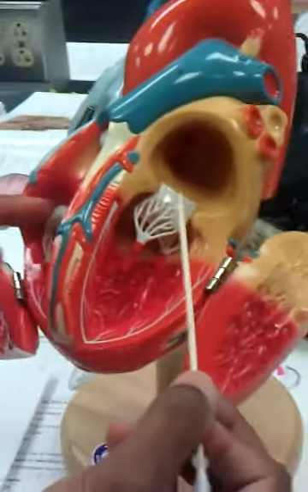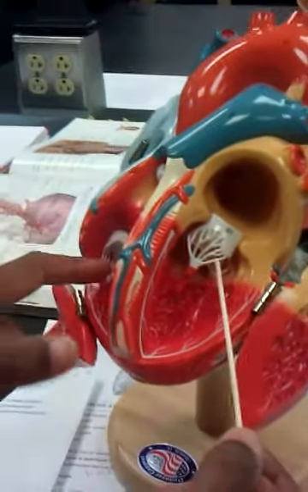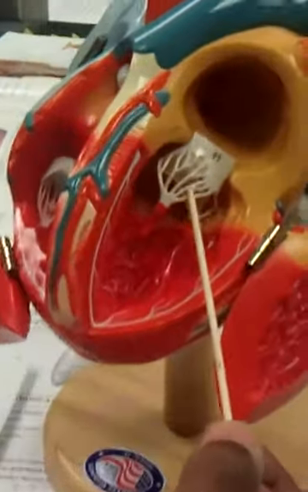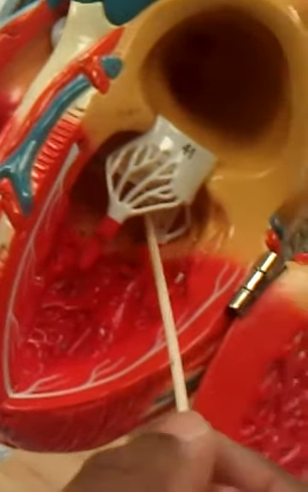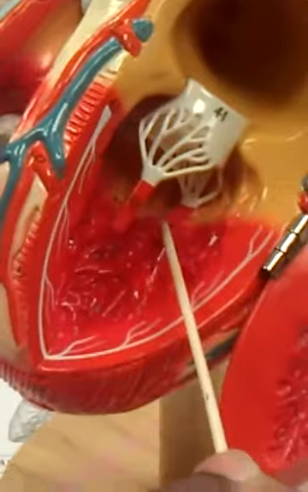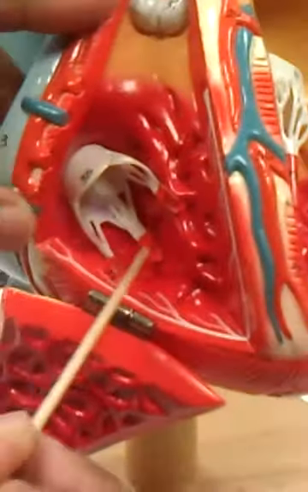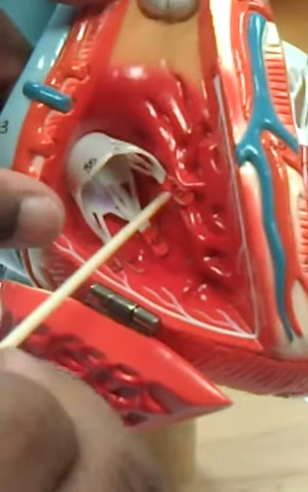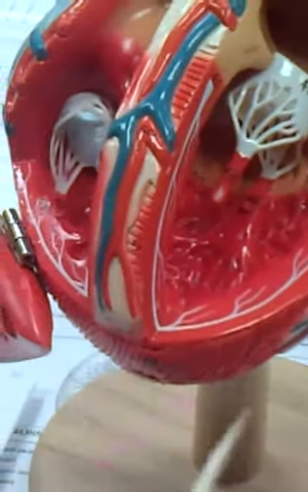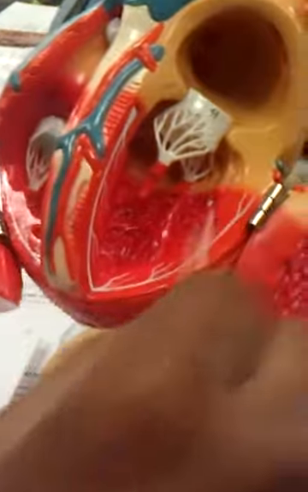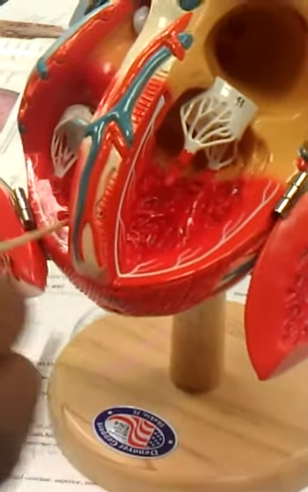Follow the tri and bicuspid valves down, and the little stringy part is the chordae tendineae. And then where it attaches to the ventricle, these are papillary muscles. So AV valve, chordae tendineae, papillary muscle. The rest of the muscle in the ventricle branching all around: trabeculae carneae, all the branching.